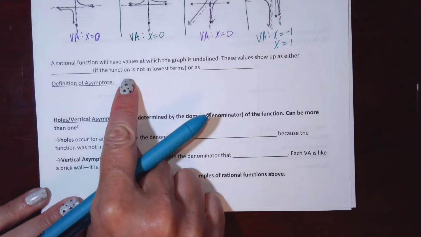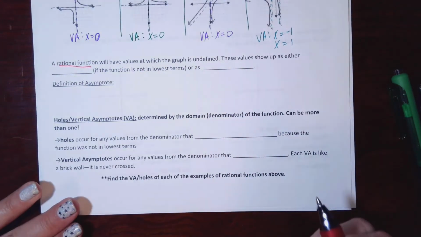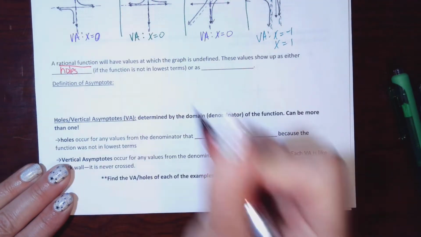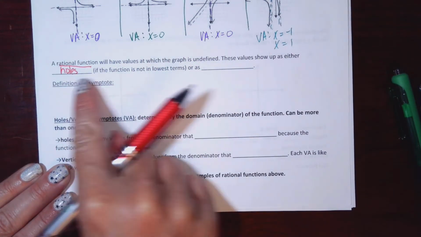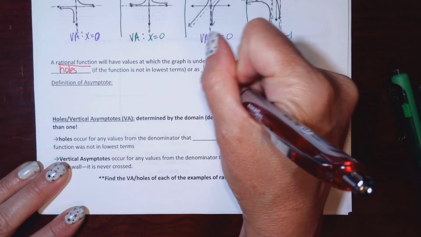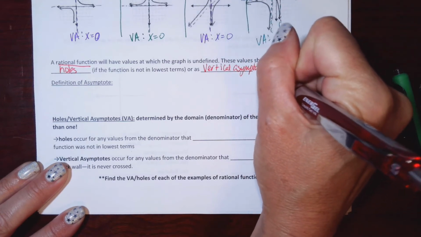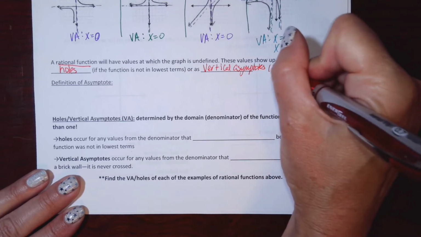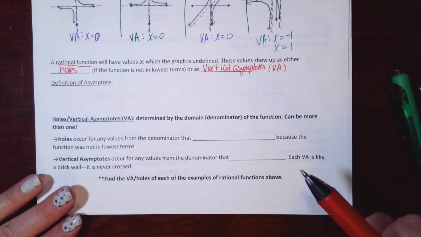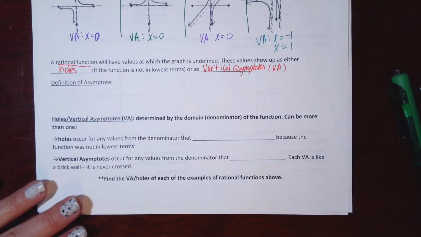A rational function will have values at which the graph is undefined. That's just part of being a rational function. These values show up as either holes in the graph, though none of these graphs had holes, holes in the graph if the function is not in lowest terms, or as vertical asymptotes. Those are my brick walls, and that's what we see in these equations, because each of these functions is in lowest terms. I can't simplify any of those functions.